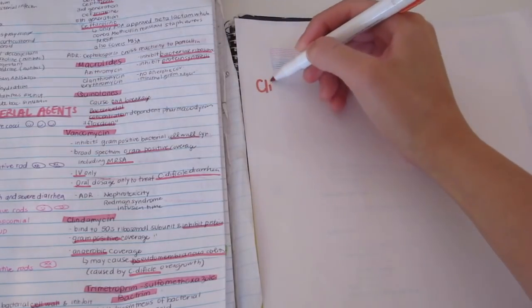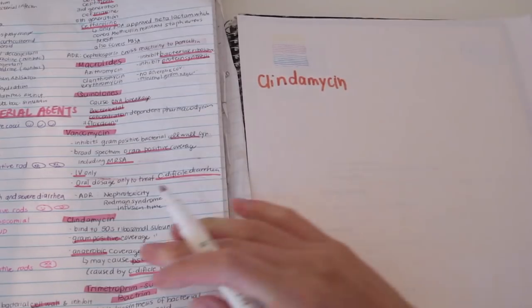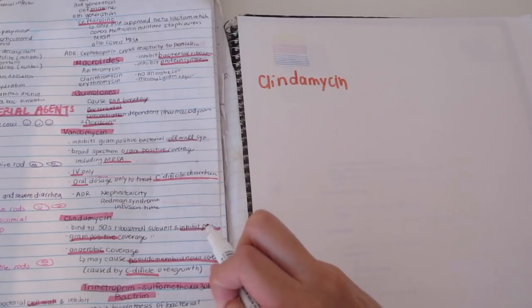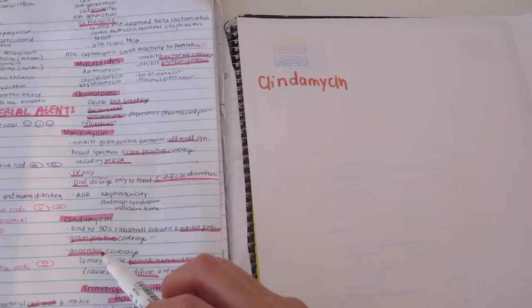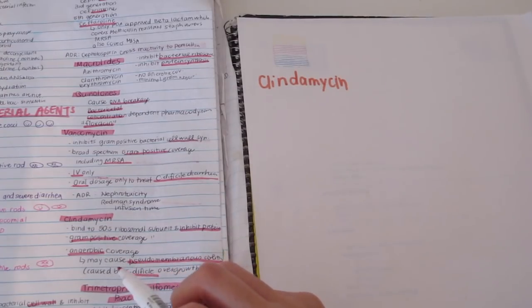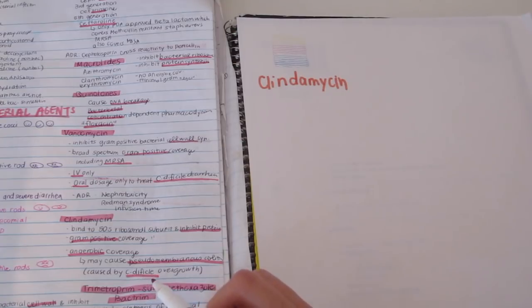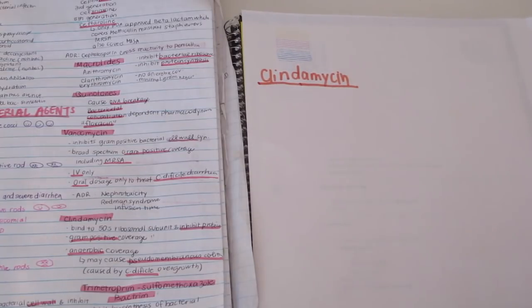So clindamycin. In my notes it says it binds to the 50S ribosomal subunit and inhibits protein synthesis. It covers gram-positive bacteria, it covers anaerobes, and it may cause pseudomembranous colitis, which is caused by C. difficile overgrowth. I don't know if I said difficile right, but anyways, clindamycin. So how do you remember all these random facts about it?